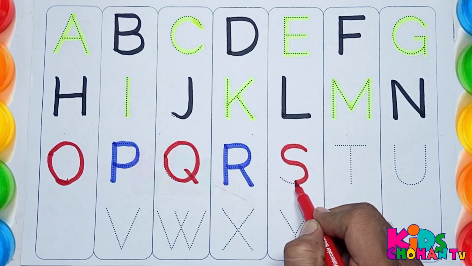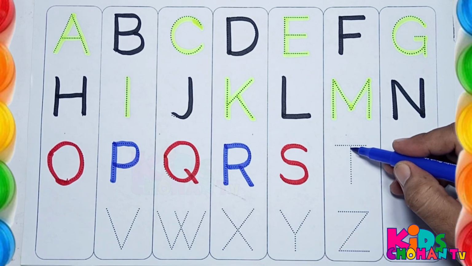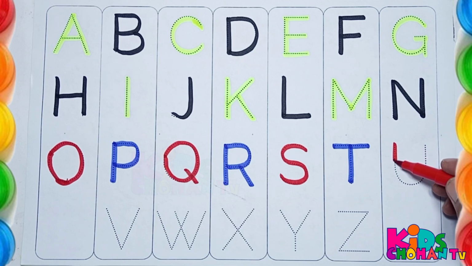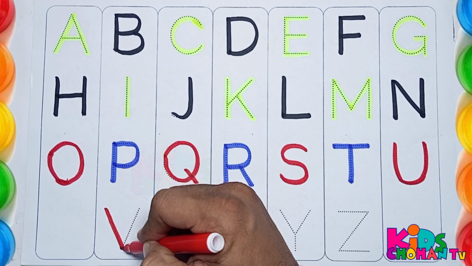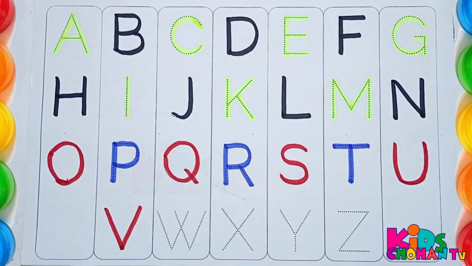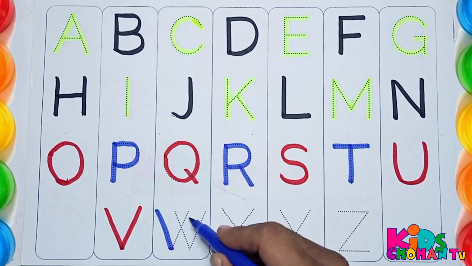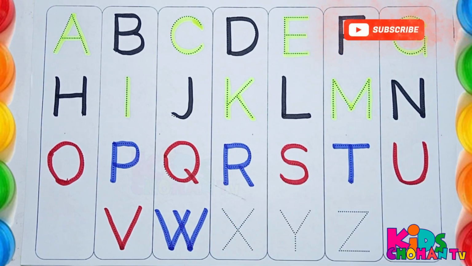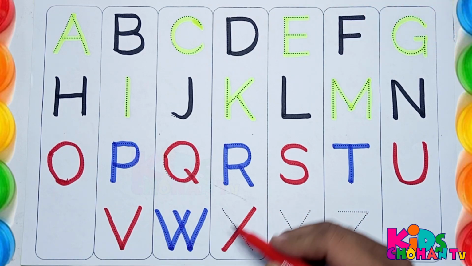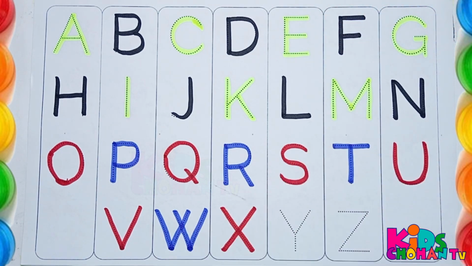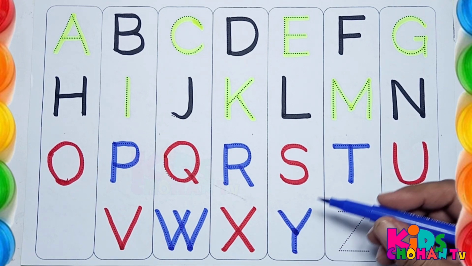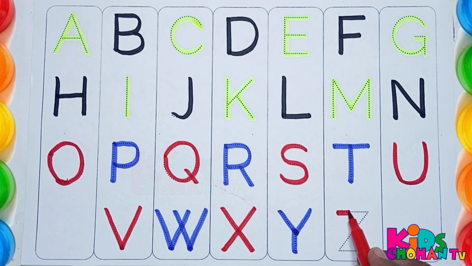S. Kids, this is letter T. U. V. W. X. Kids, this is letter Y. Z.